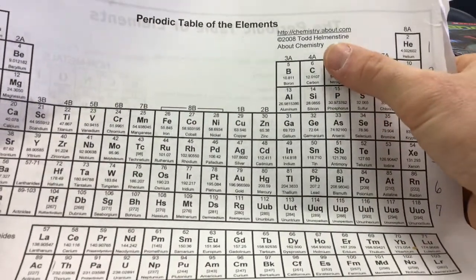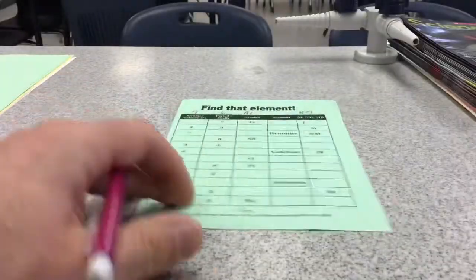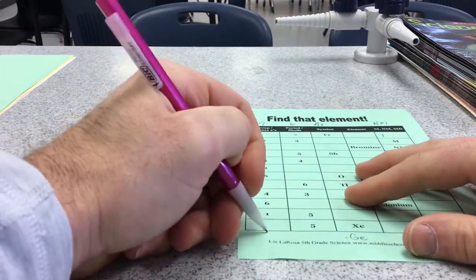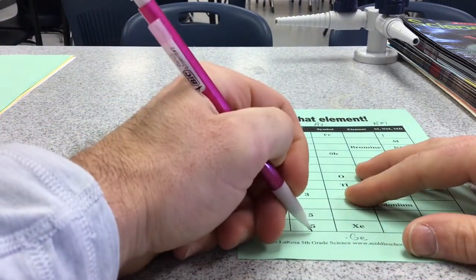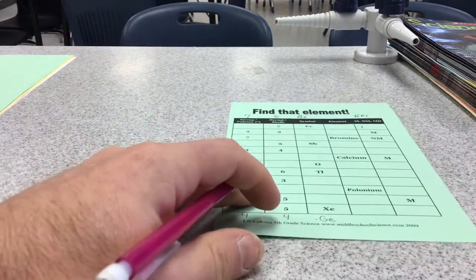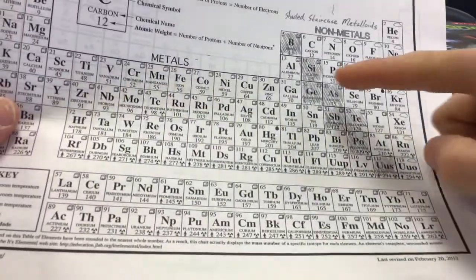I notice it's in group 4 and then also period 4. So I'll write 4 for my group number, my valence, and 4 for my period, my number of shells, and that gives me GE.